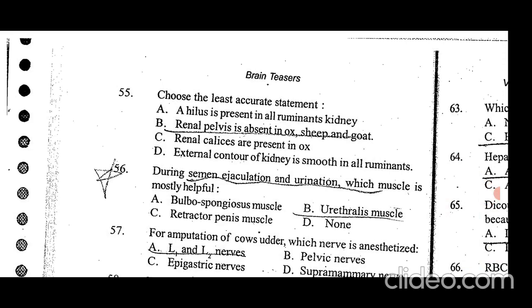Renal pelvis is absent in ox, sheep and goat. It is wrong. Renal pelvis is present in ox, sheep and goat. Hilus is also present in the kidney of ruminants, as the renal pelvis, hilus and renal calyces are present in ox. External contour of the kidney is smooth in all ruminants.